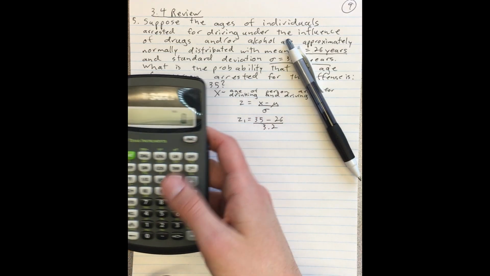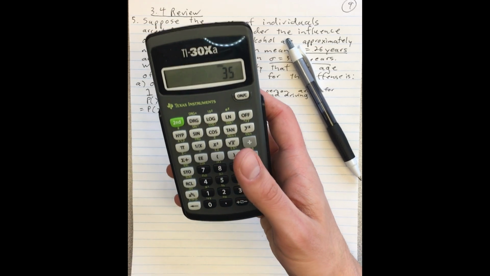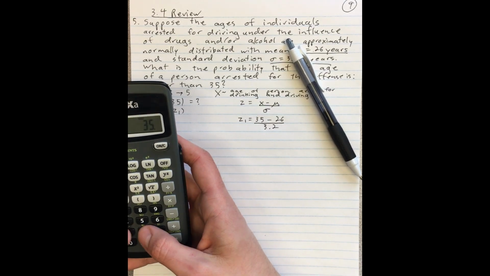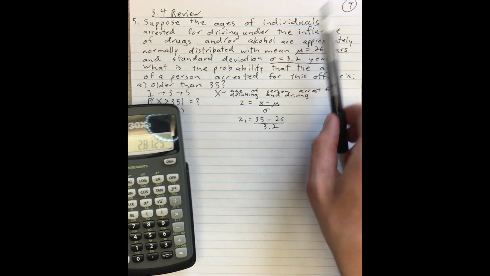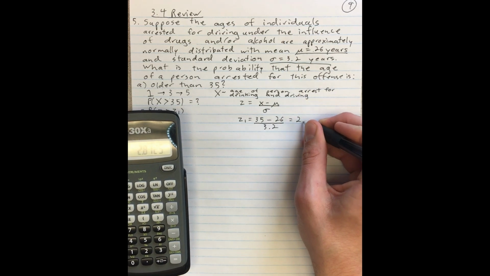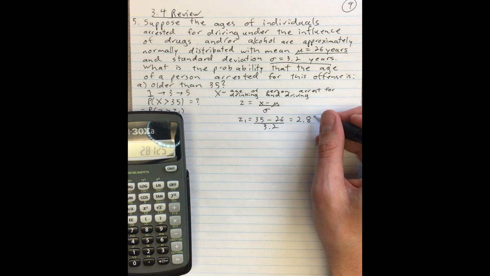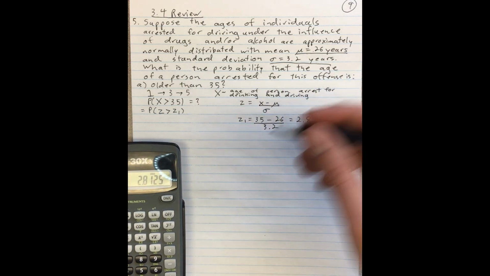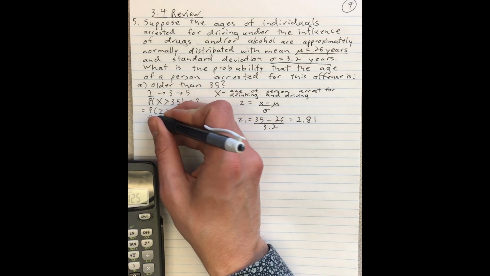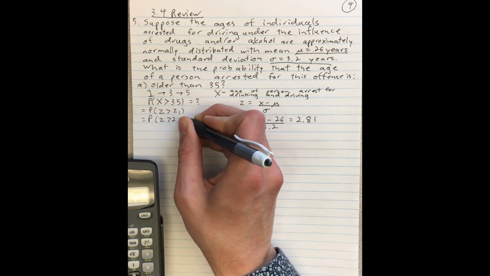Here's my calculator. So I have 35 minus 26 divided by 3.2. This is going to give me 2.8125, but let's round to 2 decimal places because that's what we need to look up on the table. So this is the probability that z is greater than 2.81.